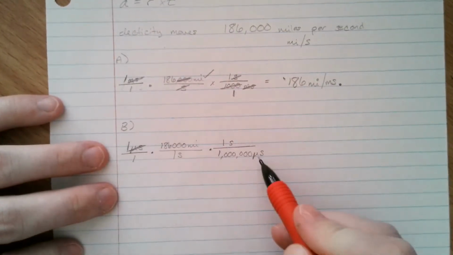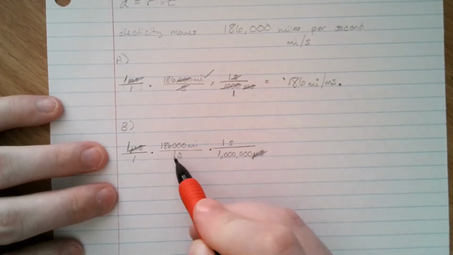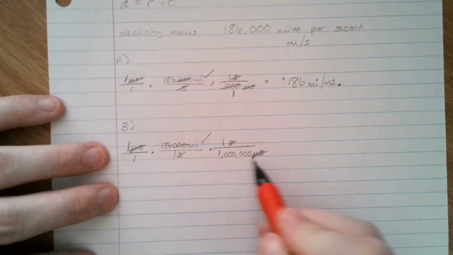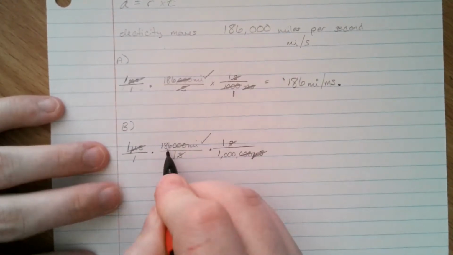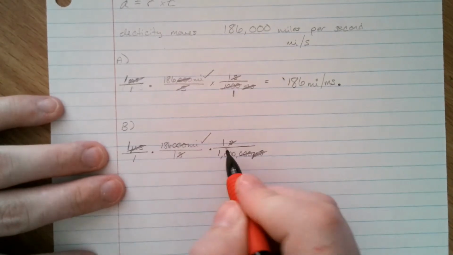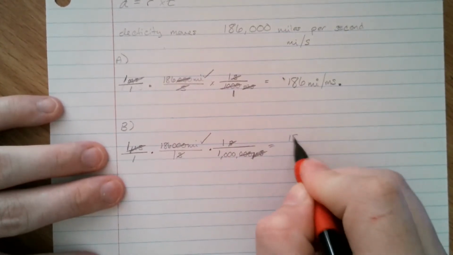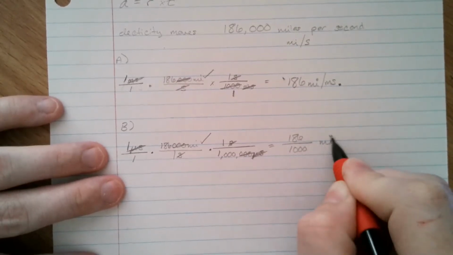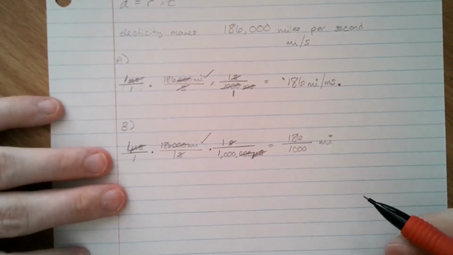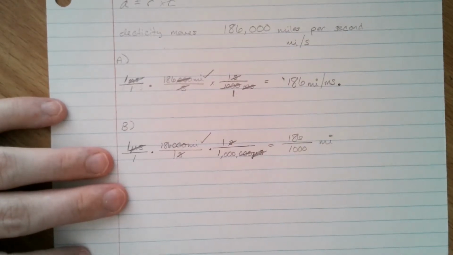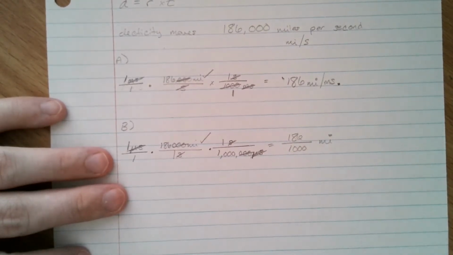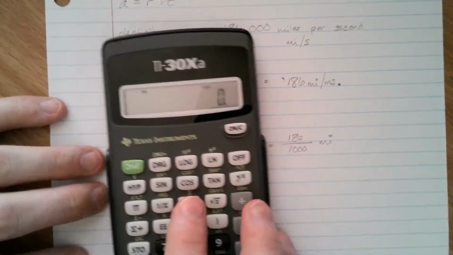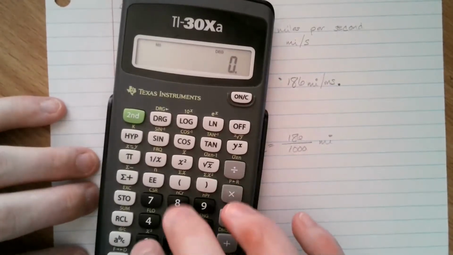So the microseconds cancel out, the seconds cancel out, we are left with miles. And we have the 3 zeros again, so that leaves us with 1,000 and 186. So that means 186 over 1,000 miles. Now you can reduce this, and I'm probably going to do this more with a calculator than with division, just because I'm curious and it's of no real consequence to reduce this otherwise.